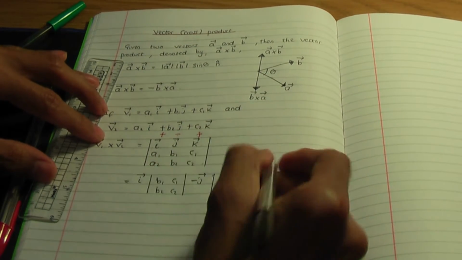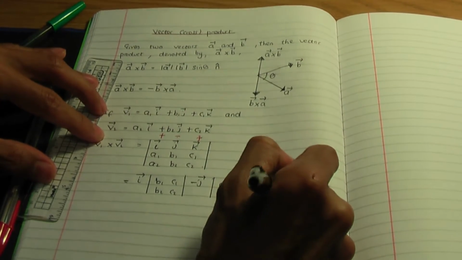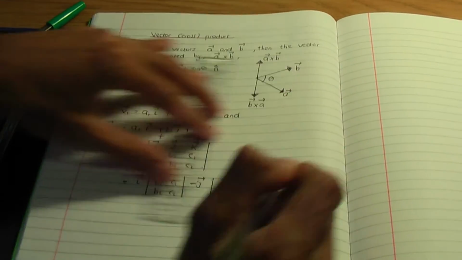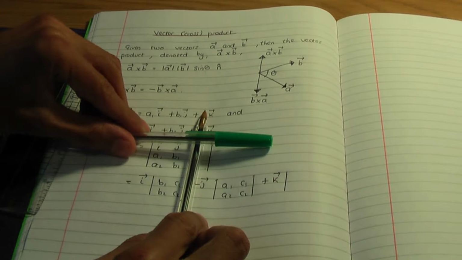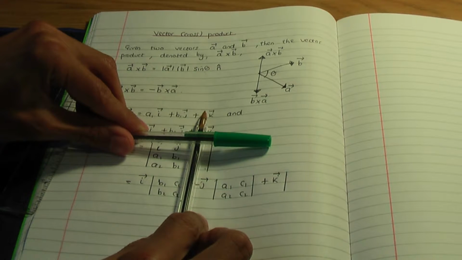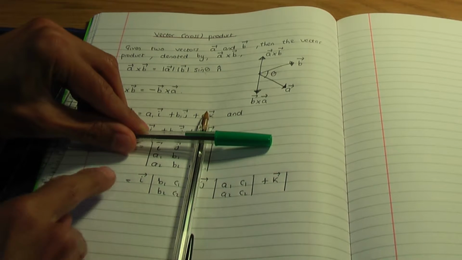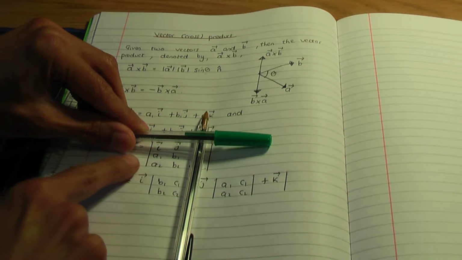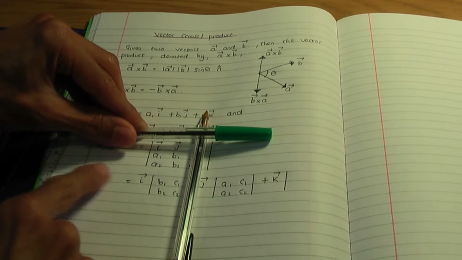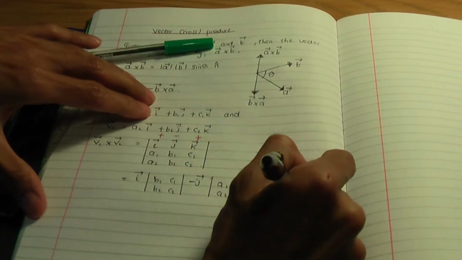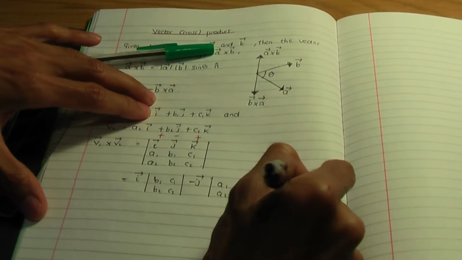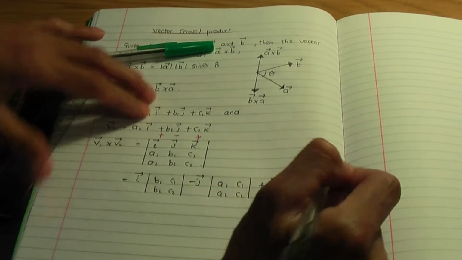And finally plus k multiplied by the determinant where you do the same: cross out the row and column associated with k, and the elements of that determinant are A1, B1, A2, B2.